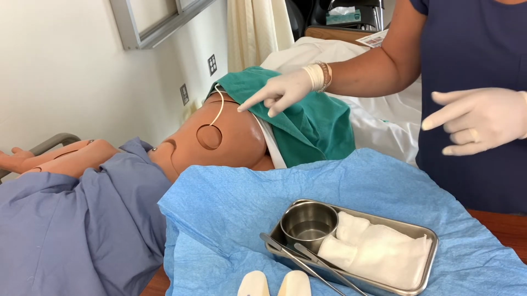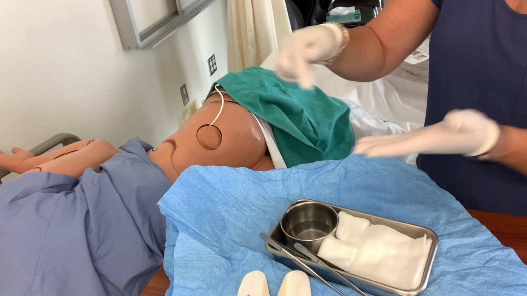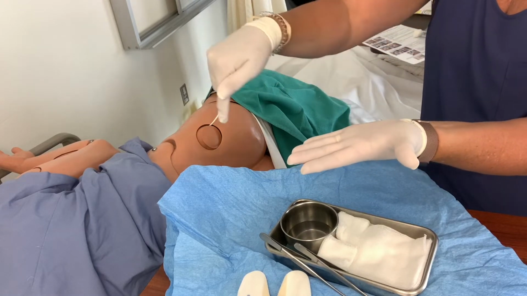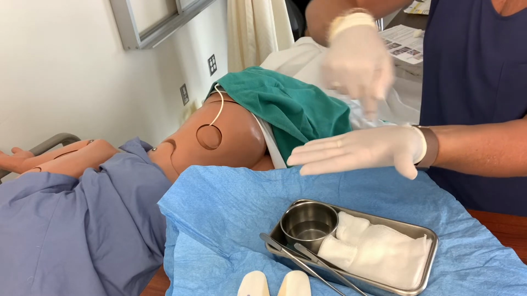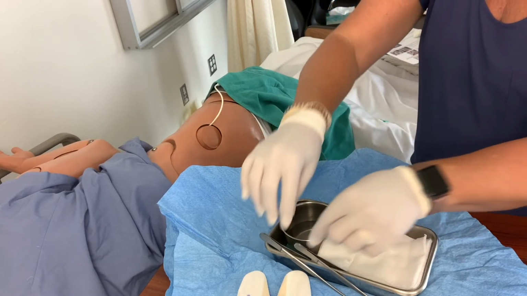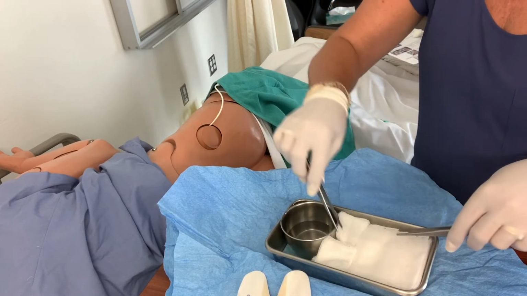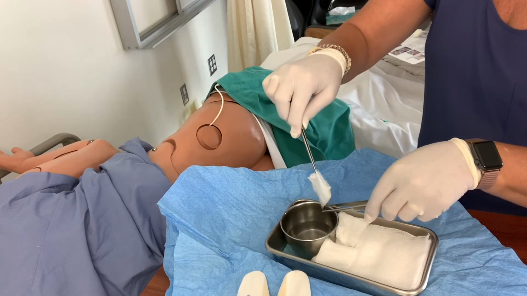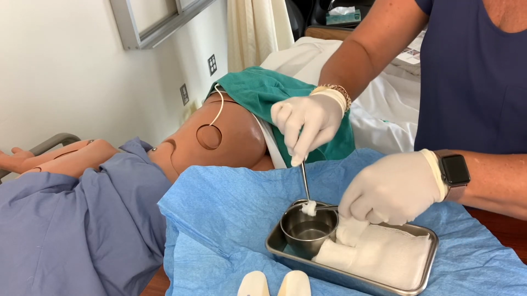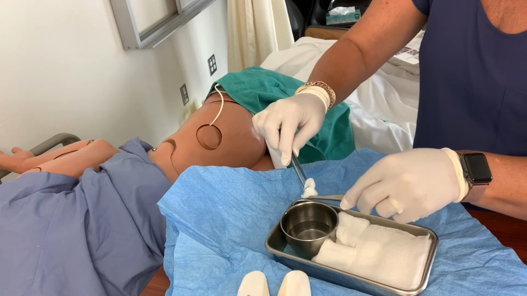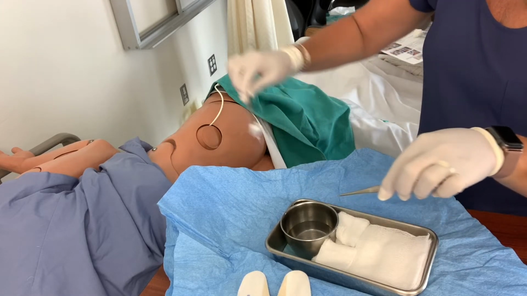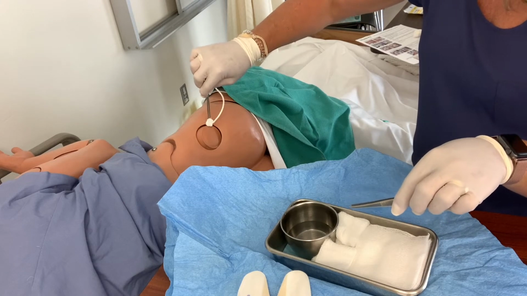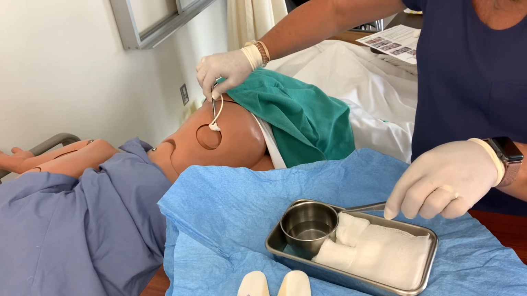What I want to do is clean the insertion site, and I want to clean from the site outwards. So I'm going to go at the site and clean around, about the size of a tennis ball, and move my way out. I'm going to clean with sterile saline. So I'll gather up a little ball of gauze here, start at the insertion site, and just work my way around.